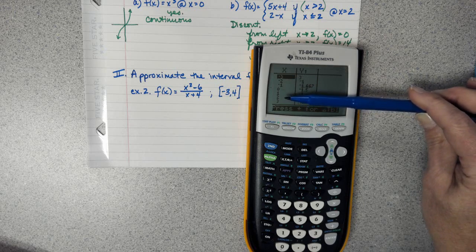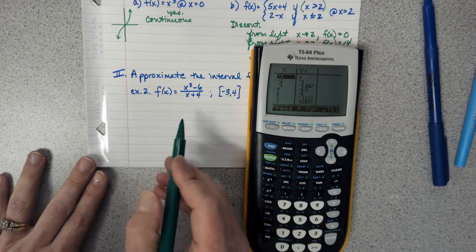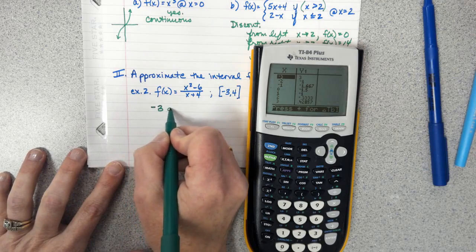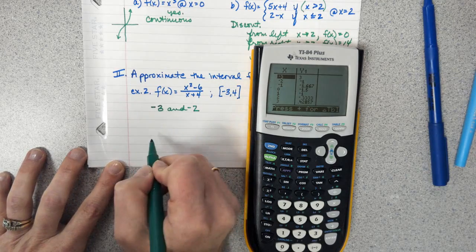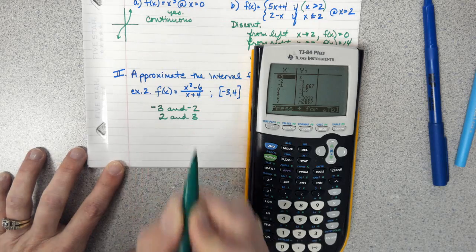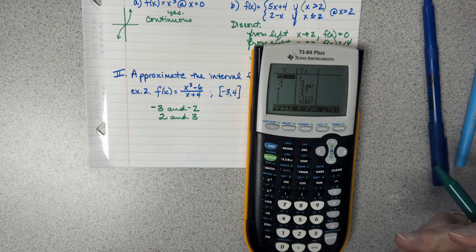So you know there's another one between 2 and 3. I'm just going to write that the interval would be between -3 and -2, and also between 2 and 3. Those would be the intervals for the two zeros of that particular function.